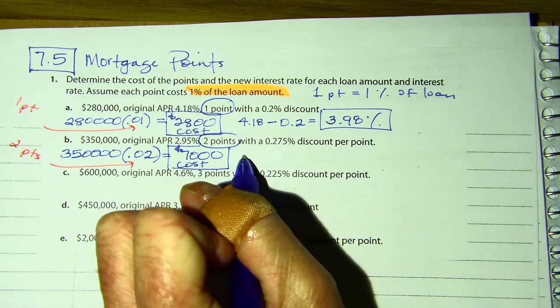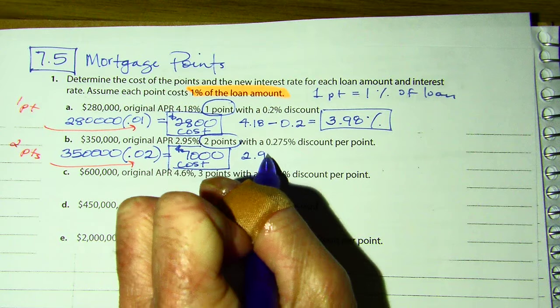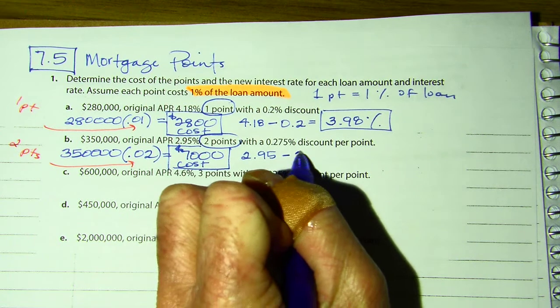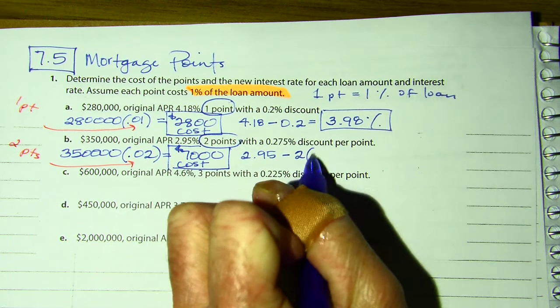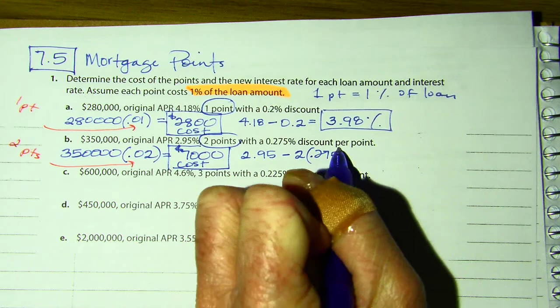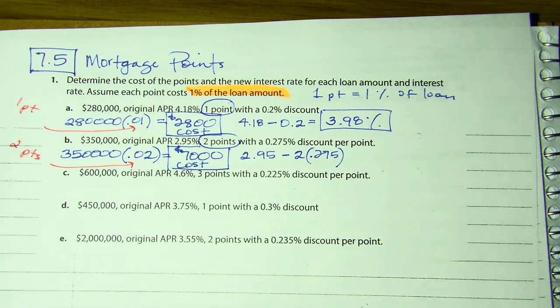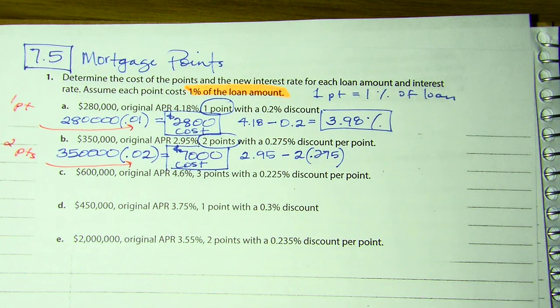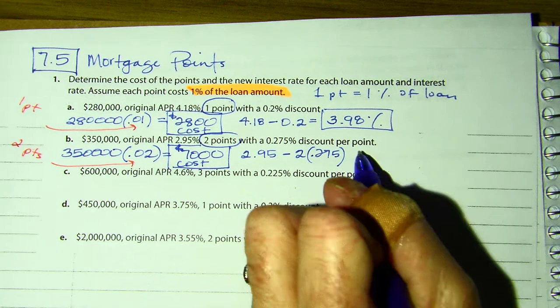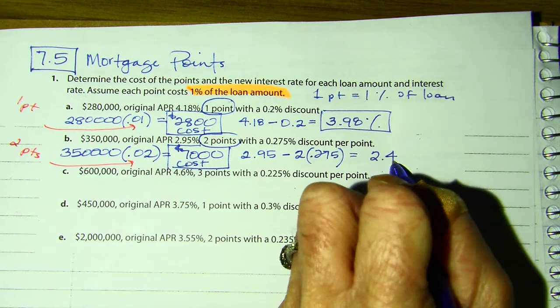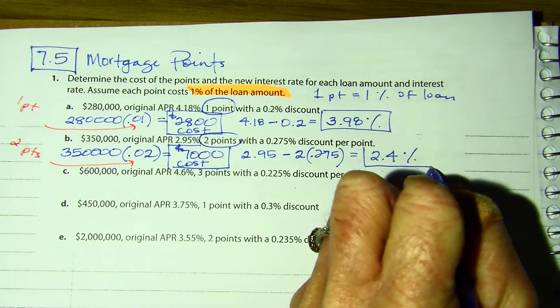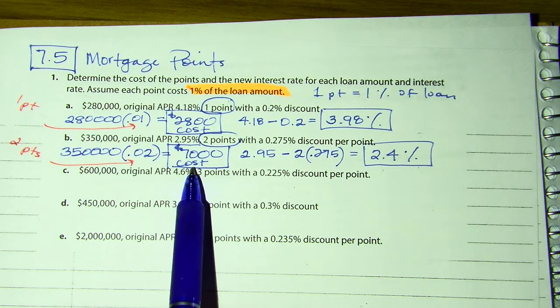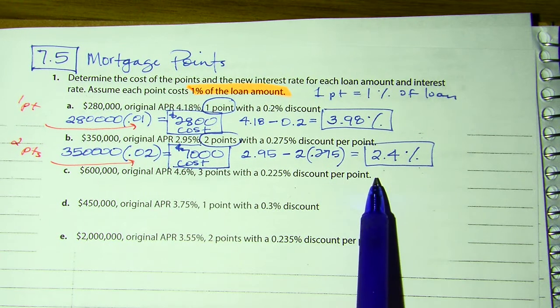My new interest rate started at 2.95, but I'm going to subtract 2 of these discounts, 0.275. Okay, so here we go. I enter that into my calculator, and I get that the new interest rate is 2.4%. So if I pay $7,000 up front, I can lower the interest rate to 2.4.